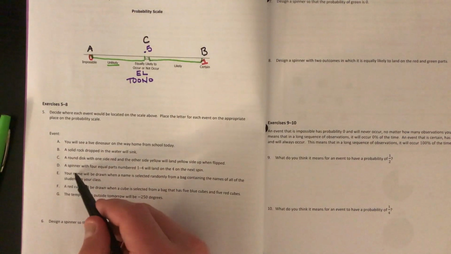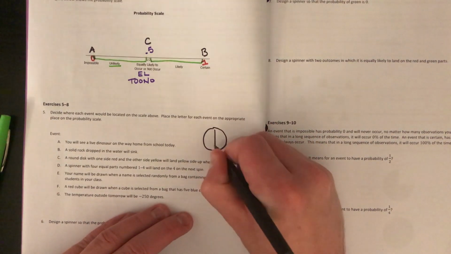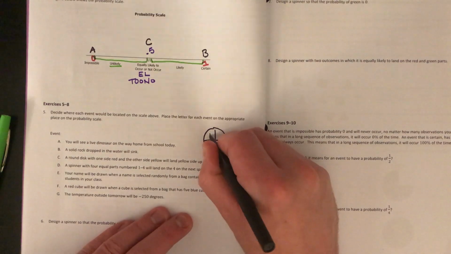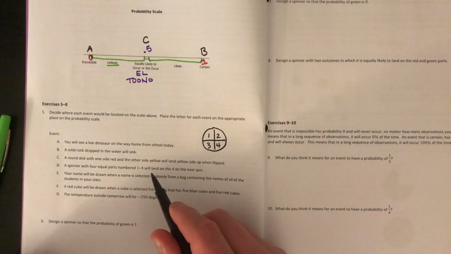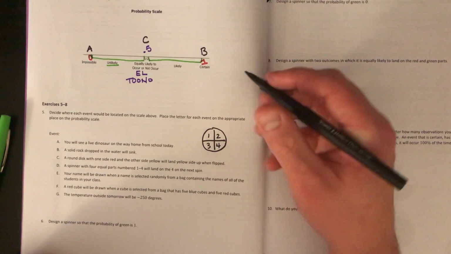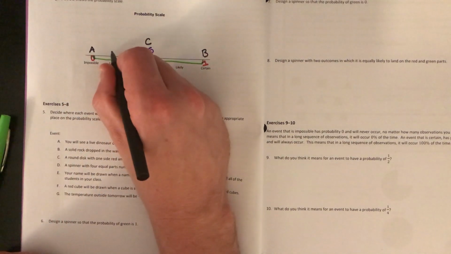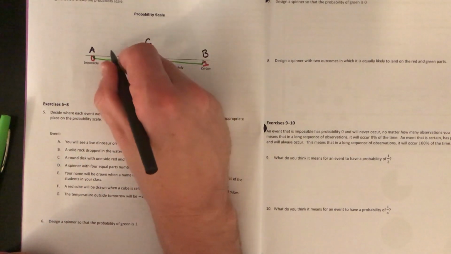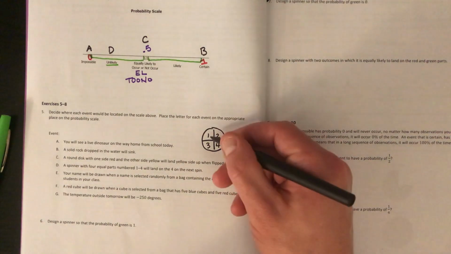D, a spinner with 4 equal parts. So they're talking about this. You got a spinner. It's got 4 equal sections labeled 1, 2, 3, 4. When you spin it, you'll land on the 4. Okay, well, that's a 1/4 probability. So that should be right here in the unlikely section, right? It's unlikely that it will land on 4. I mean, it's not super unlikely, but chances are you'll get a 1, 2, or 3 instead.